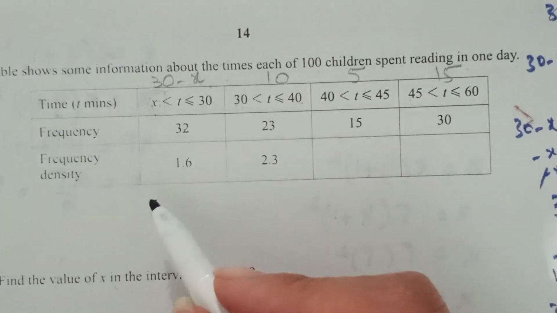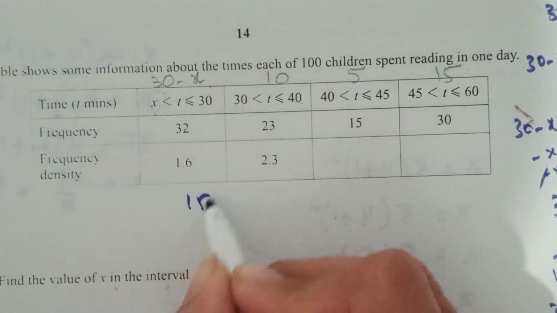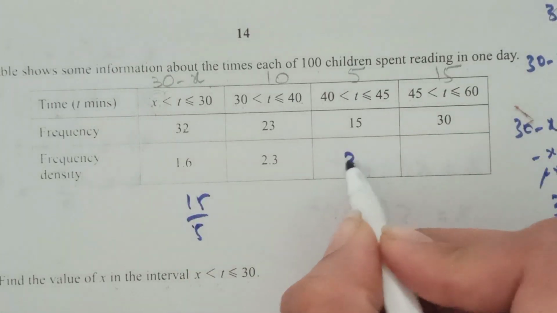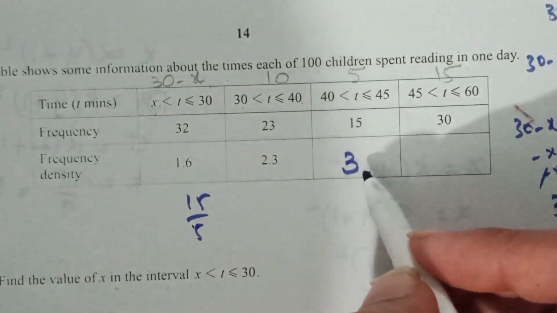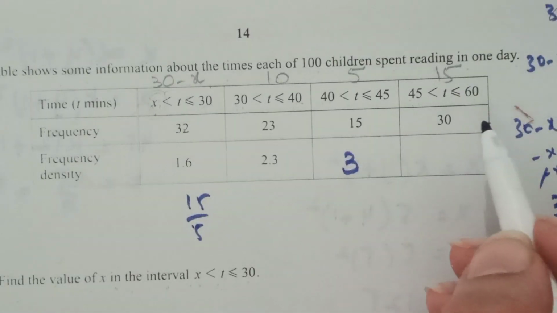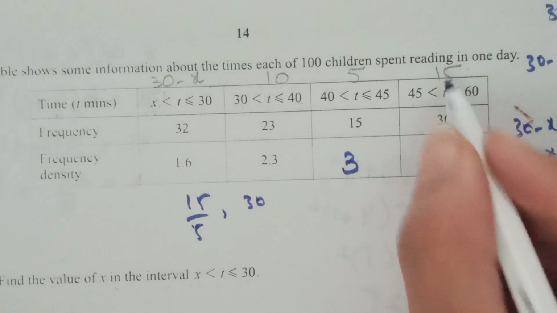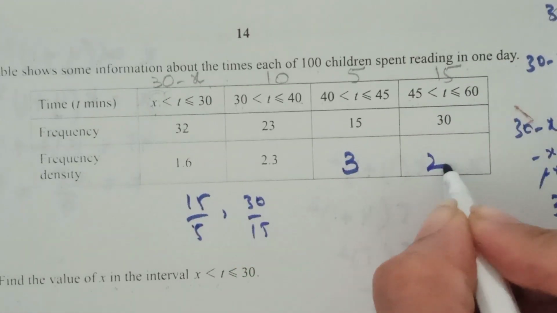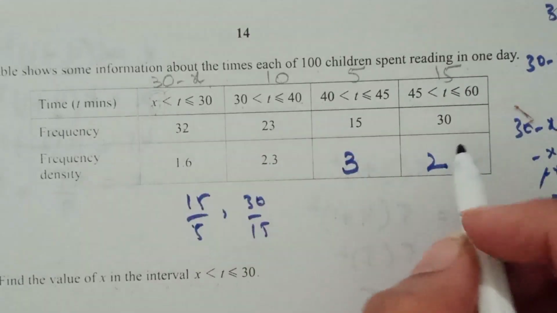The frequency density formula is frequency divided by class width, and it comes to 3. 15 divided by 5 we get 3, and 30 divided by 15 we get 2. Now we have to draw the histogram according to these values.